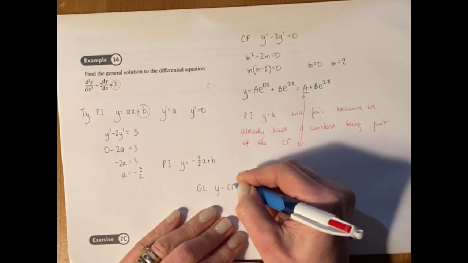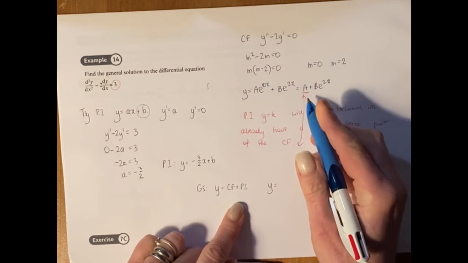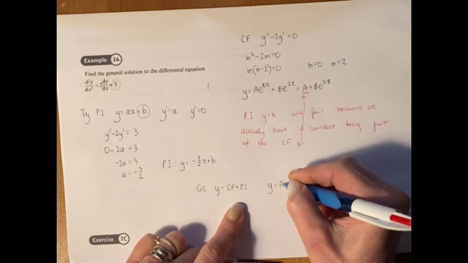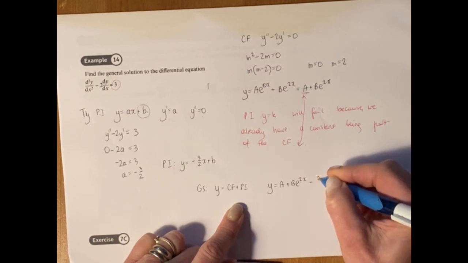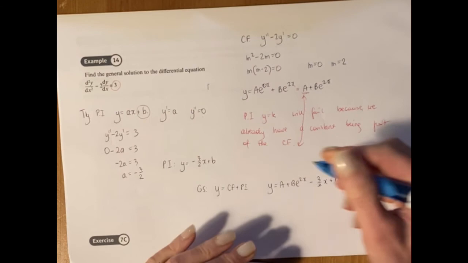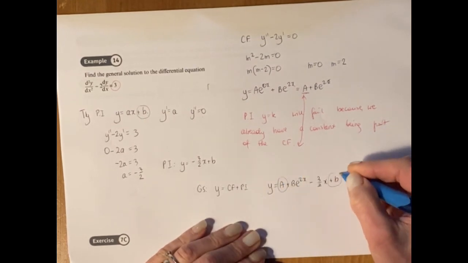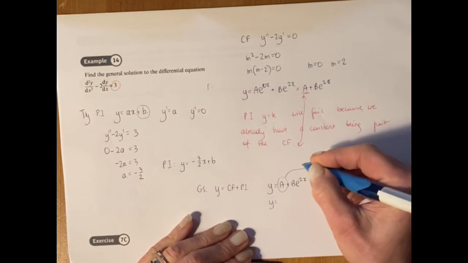and then the general solution is the complementary function plus particular integral. So y equals the complementary function, which is a plus b e to the power of 2x, minus the particular integral. So as you can see, these two can be rewritten altogether as a constant. These two form a constant.